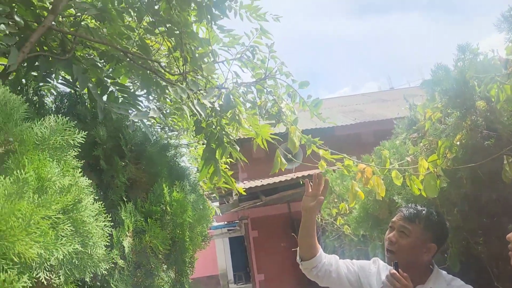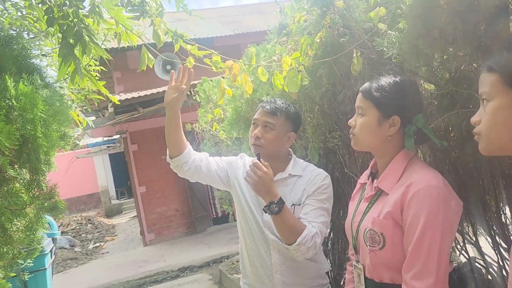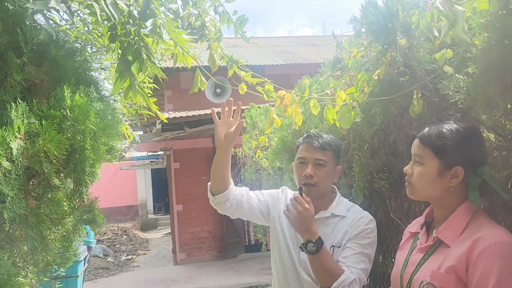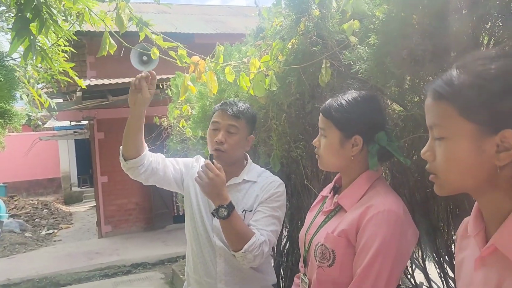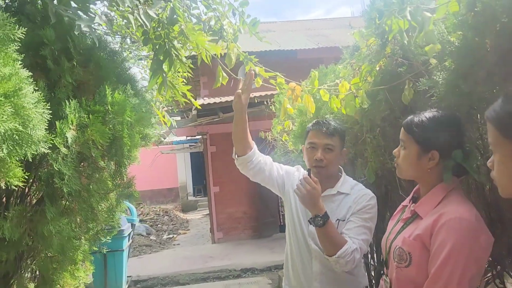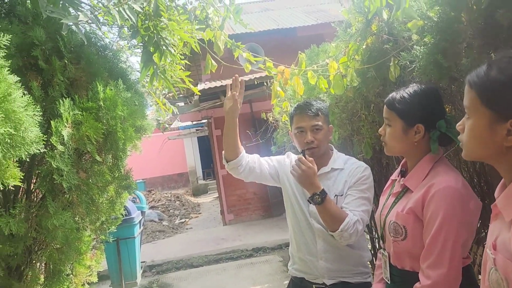The main reason is their stem is very soft and tender, and they have tendrils. Tendrils mean they entangle with other plants for support. That's why climbers cannot stand alone, but depend on other sources. They have an adventitious root system also. All right. Yes. Okay.